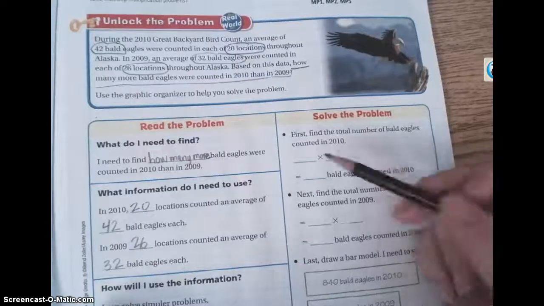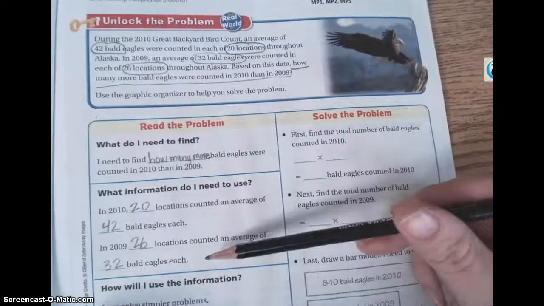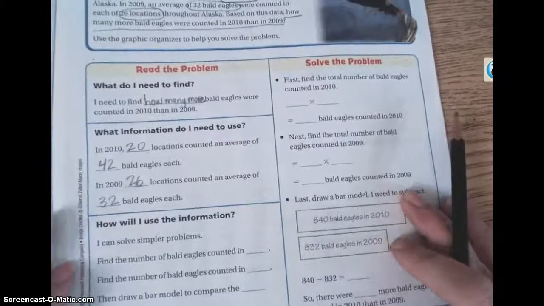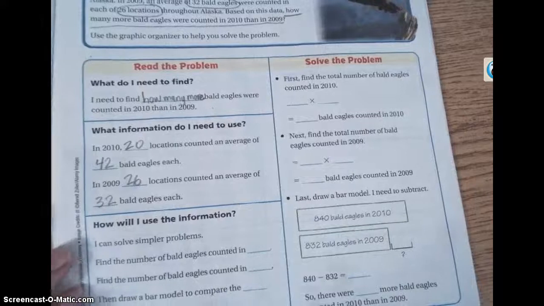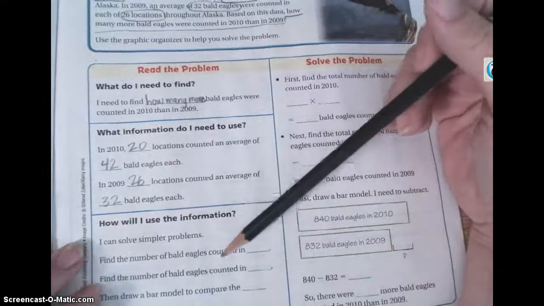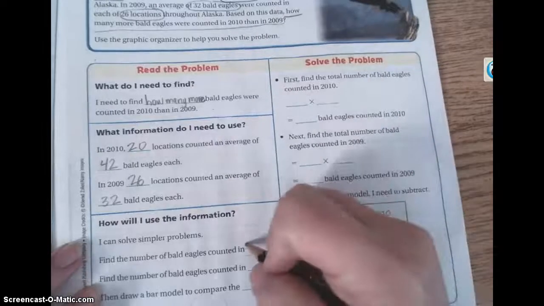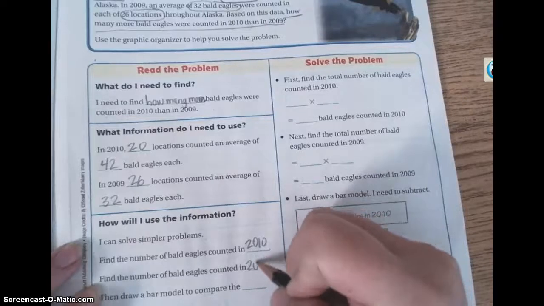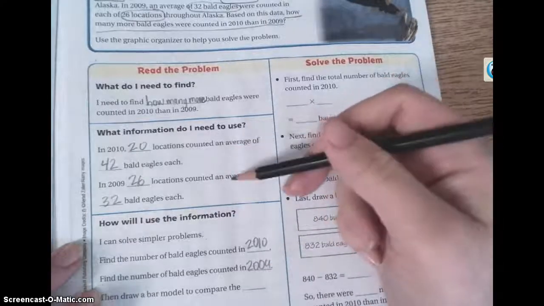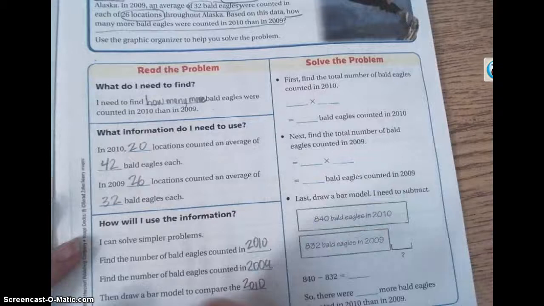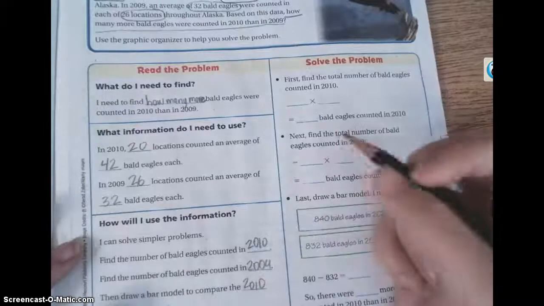Now that I have the information that I'm going to need to use to figure out the numbers I'm going to compare, I'm going to think about how I will use this information. This problem involves multiple steps, so I can solve simpler problems. I'm going to find the number of bald eagles counted in 2010. Then I'm also going to find the number counted in 2009. Then I'm going to draw a bar model to compare the 2010 count to the 2009 count. So it's really two steps.